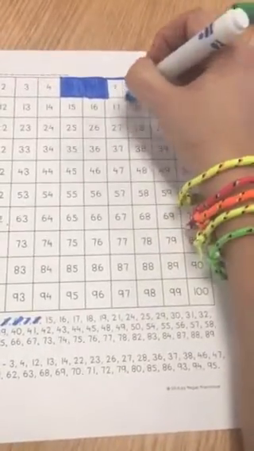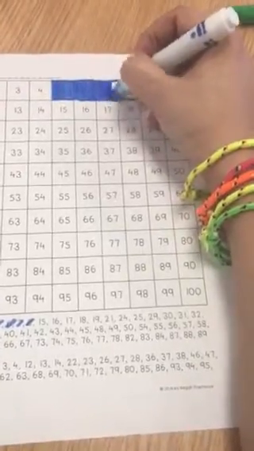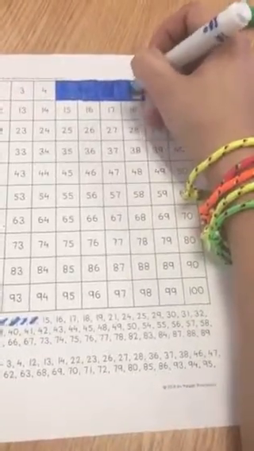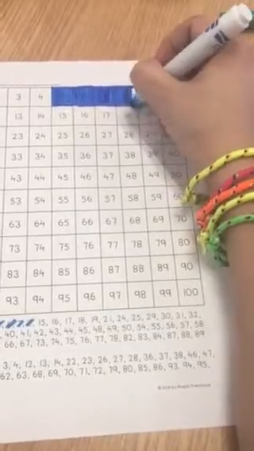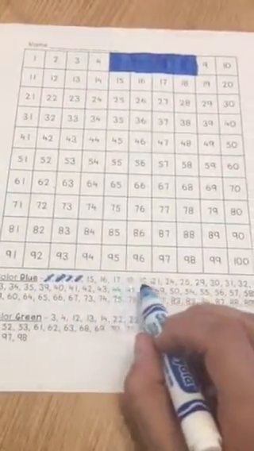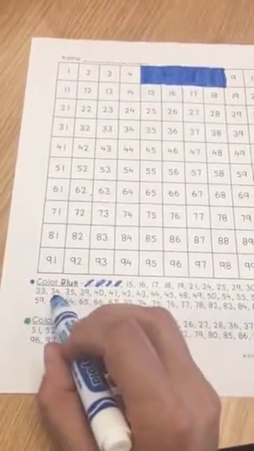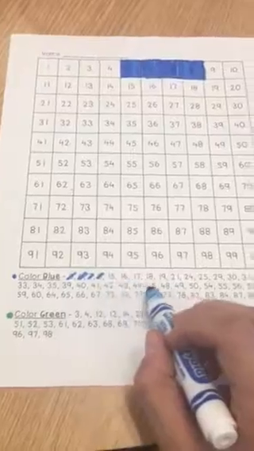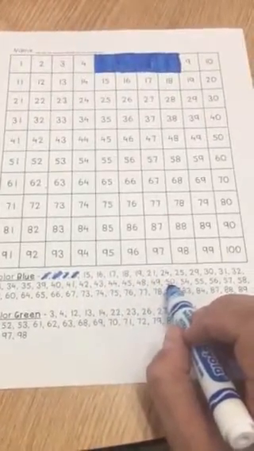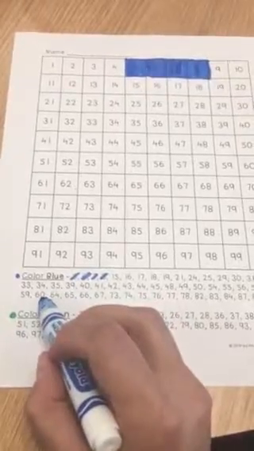I'm doing my very best to keep my coloring inside the lines. This is awesome practice. So I'm going to continue on, and I'm going to color all of these numbers blue. So all the way into the 30s, 40s, 50s. The 50s start with a 5. The 60s start with a 6.